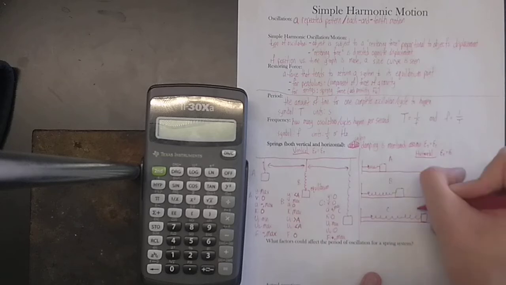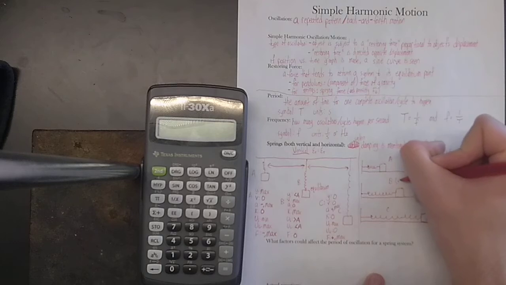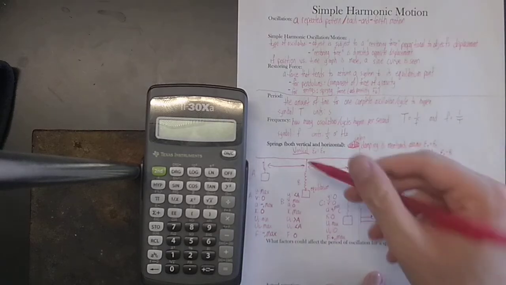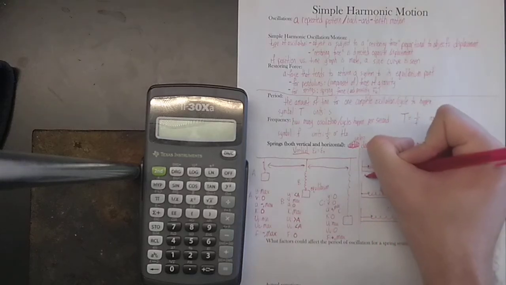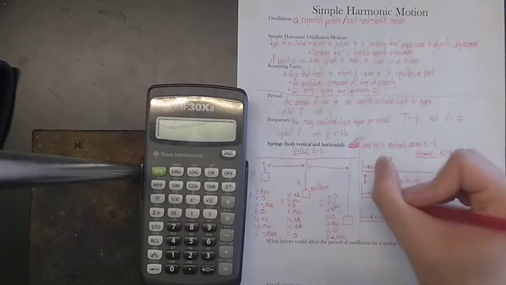B is where the object is at equilibrium. This is the unstretched length of the spring, and notice that that's different from a vertical spring. Vertical spring, when it's at equilibrium, means the forces are balanced, which means it has to be a little bit stretched out. With a horizontal spring, that's not the case. This is where the spring is at its natural length. Again, these are 3 different states that we are oscillating between.